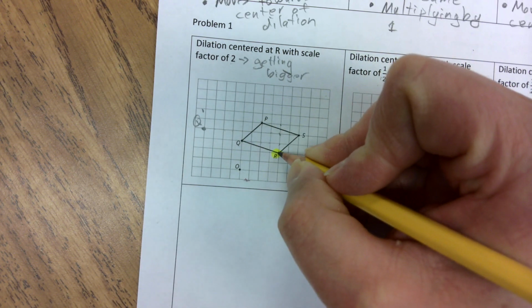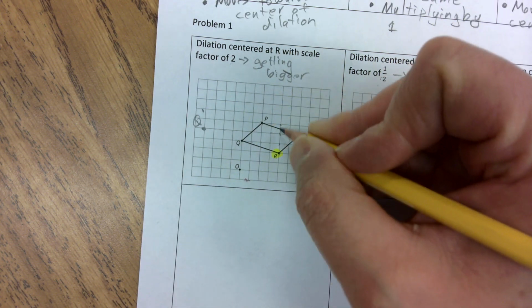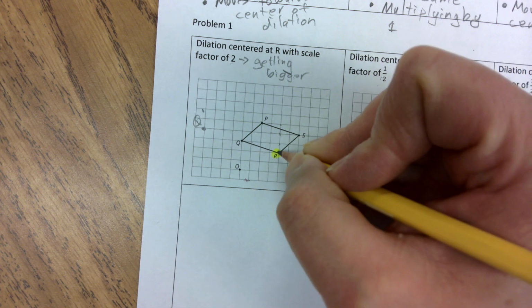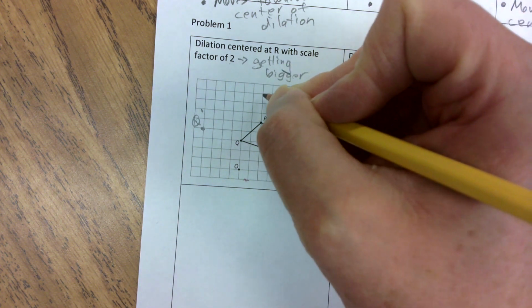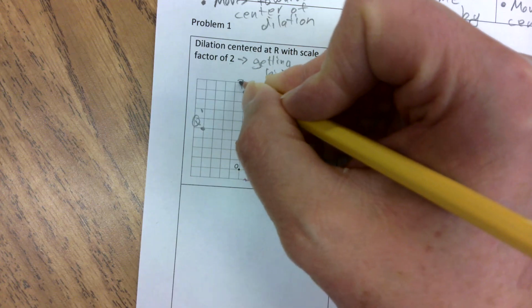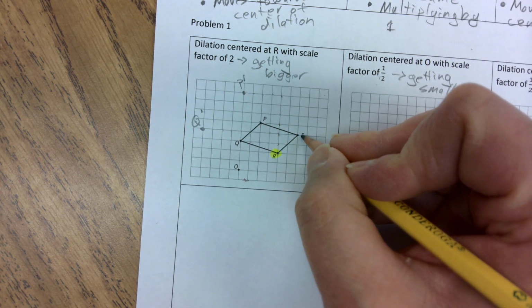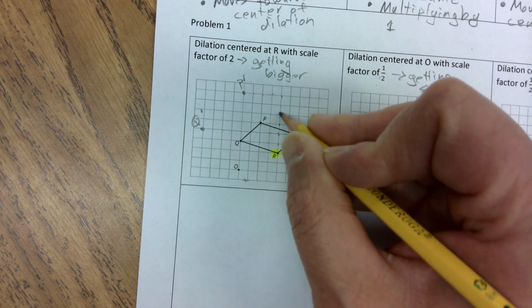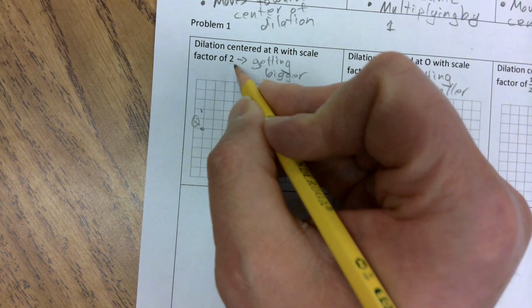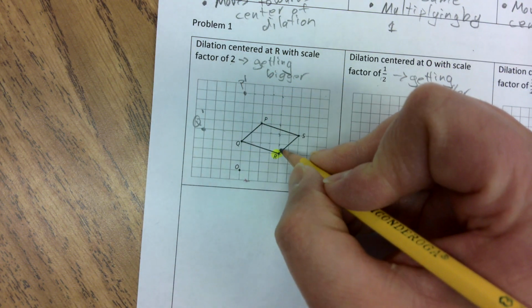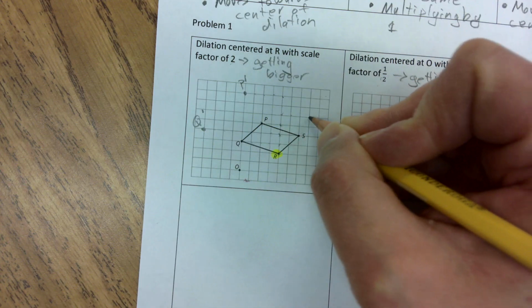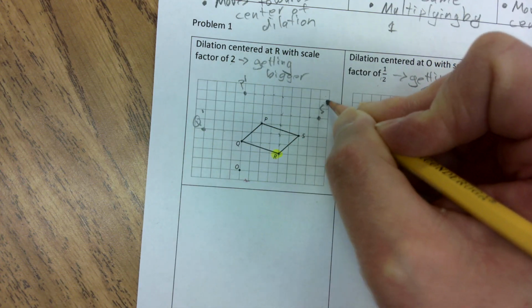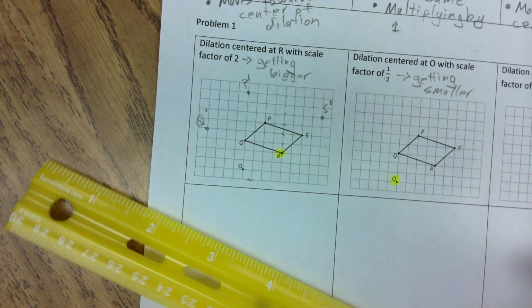So from R, it'll be 6 and 4, because I'm doubling that vertical distance and the horizontal distance. So 1, 2, 3, 4, 5, 6, and then 1, 2, 3, 4. That's P prime right there. And then S is 2 up and 2 over, so it'll be 4 up and 4 over as I double it, because that's my scale factor of 2. So 1, 2, 3, 4 up, and then 1, 2, 3, 4 over. Okay, so I've got my new shape here.